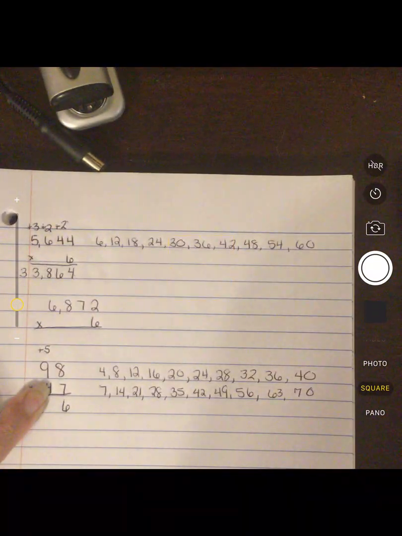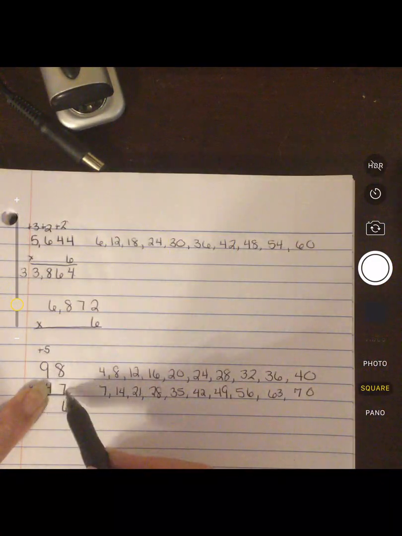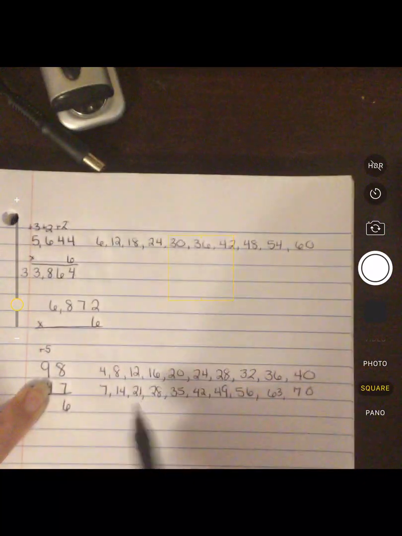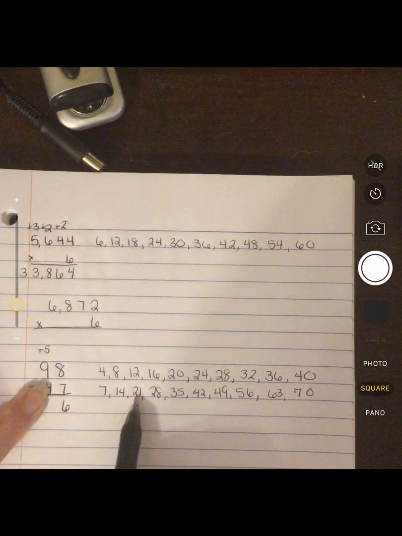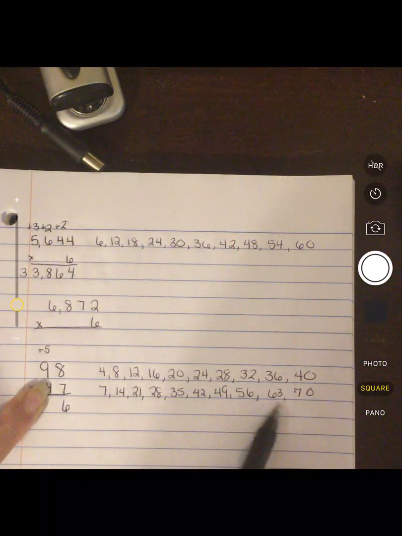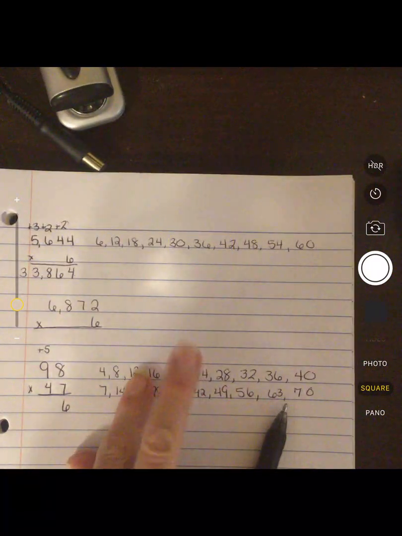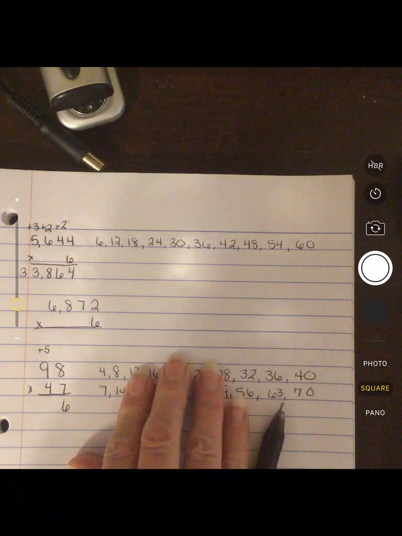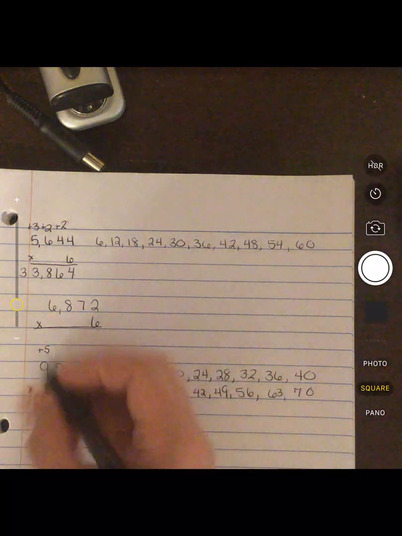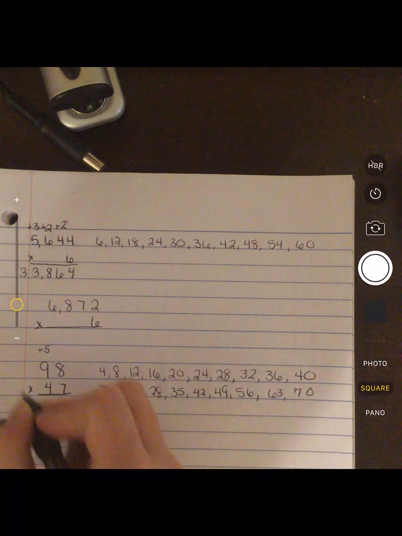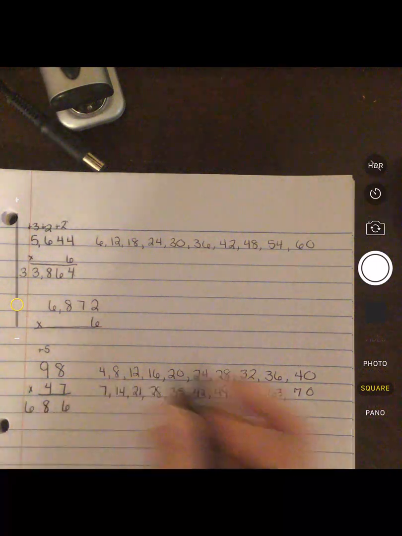Now I haven't finished. I have to do 98 times 7. So I'm going to go like this, 9 times 7 or 7 times 9. Let's see. 1, 2, 3, 4, 5, 6, 7, 8, 9. Oh, there it is, 63. But I have 5 extras up here. So I go 64, 65, 66, 67, 68. Put down my 8, and I regroup the 6 to a new place.